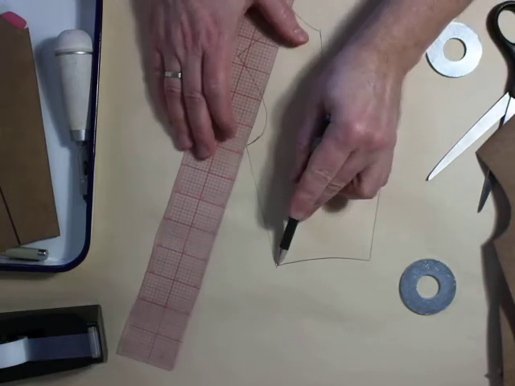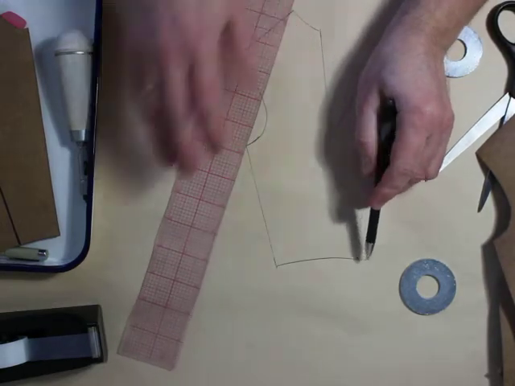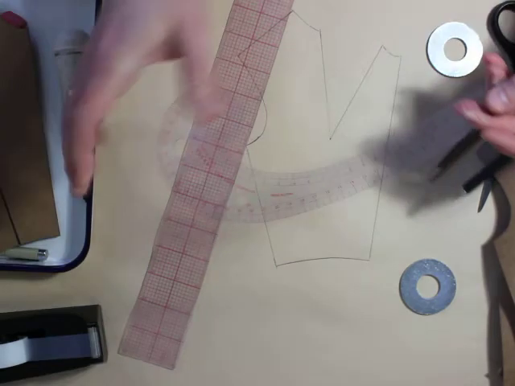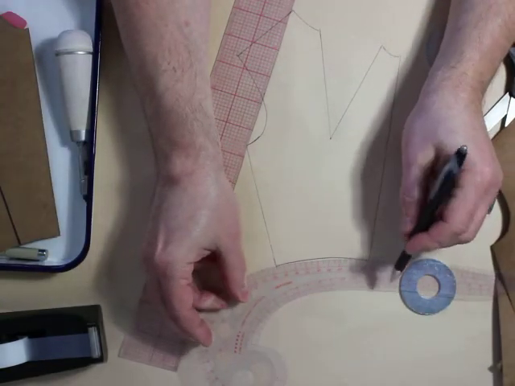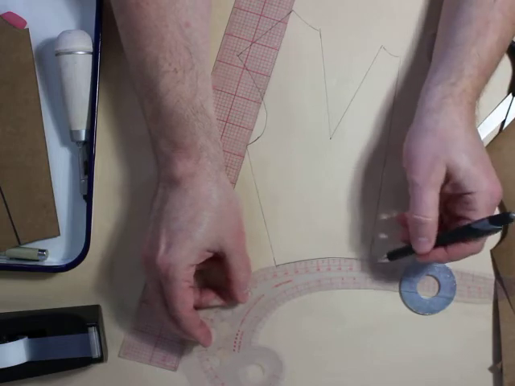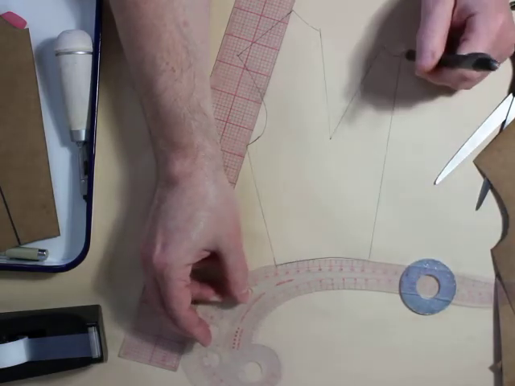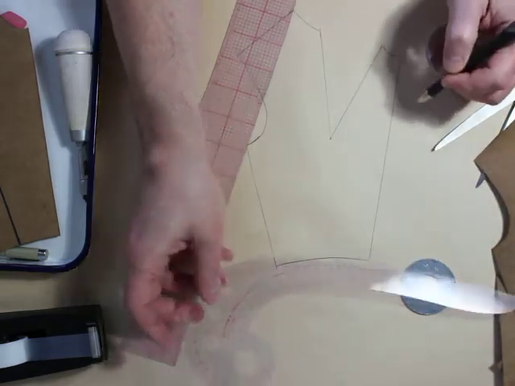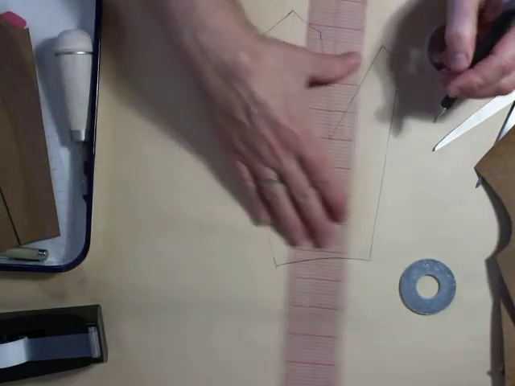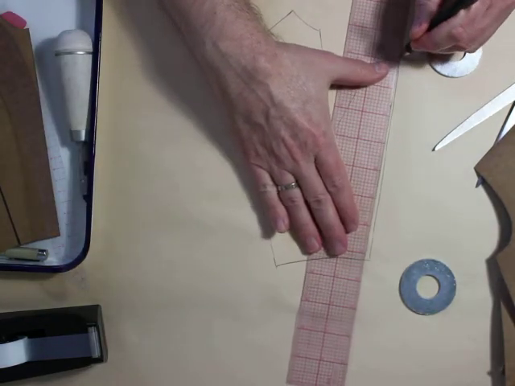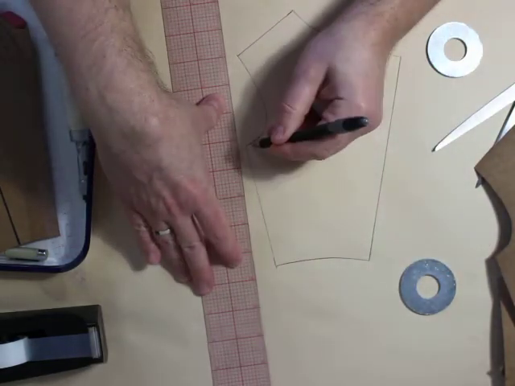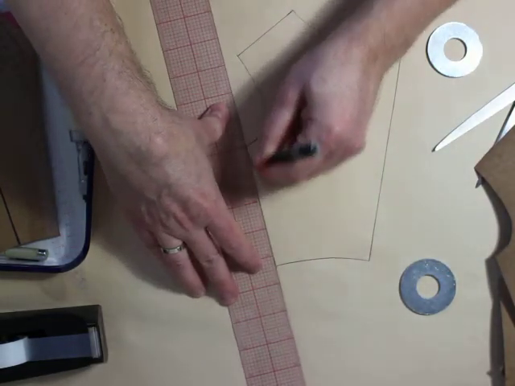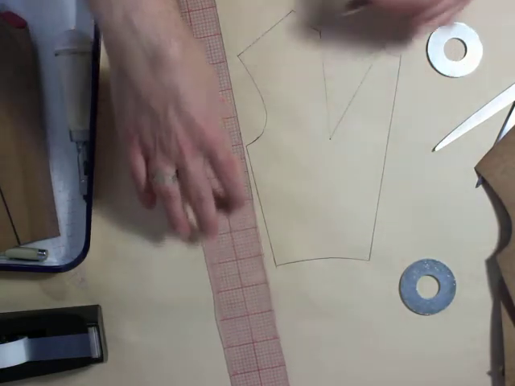If for some reason this is not a continuously smooth line, you can use a curved ruler, a hip curve, or a French curve, in order to make that a smooth line. If your center front for some reason is not a straight line, make sure that you true that up by drawing a new line, and your side seam the same thing if it's not. Just be careful cutting it.